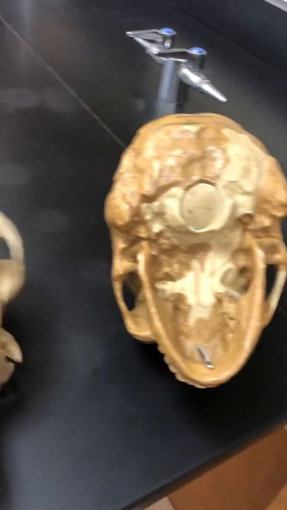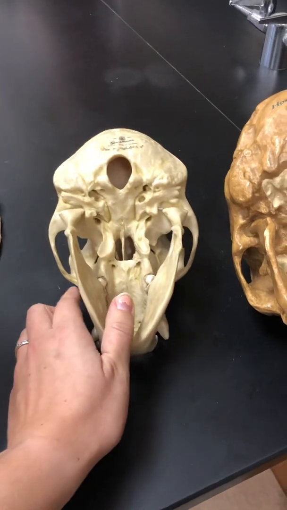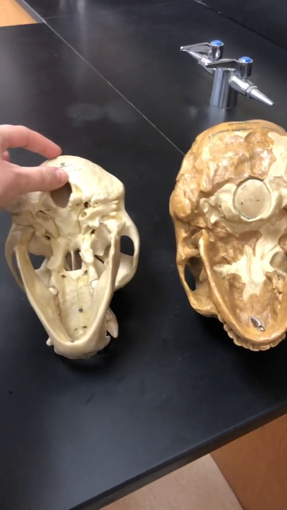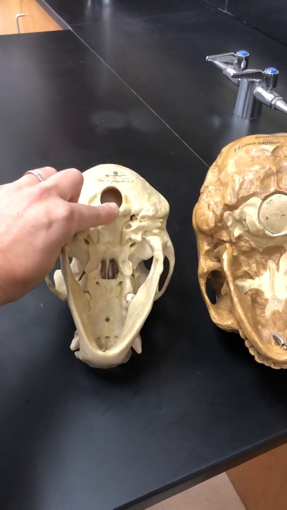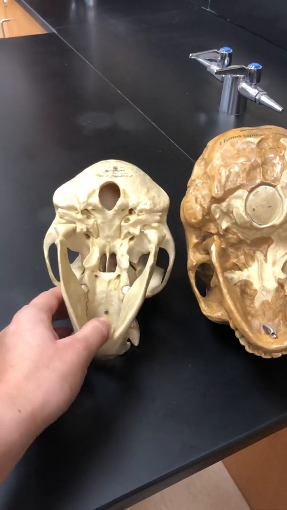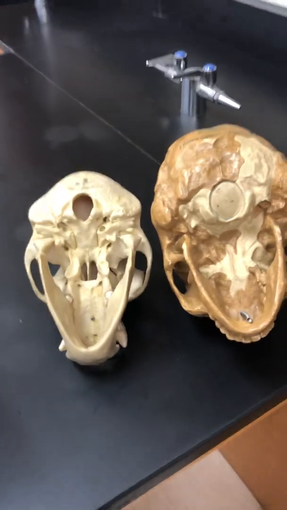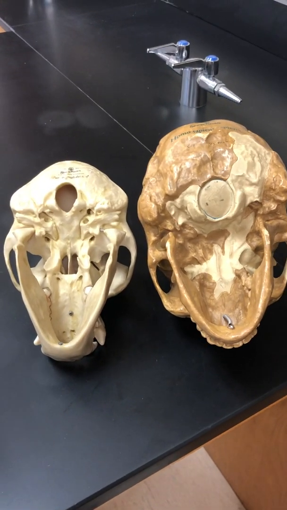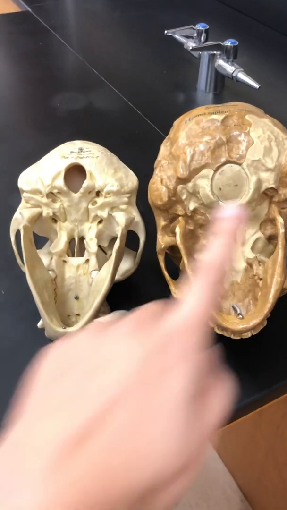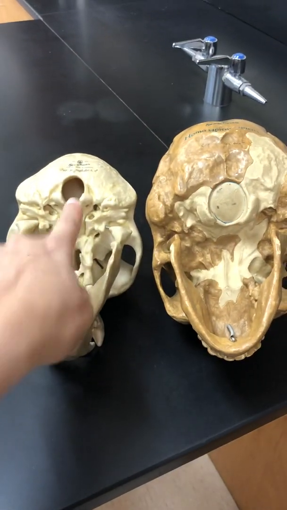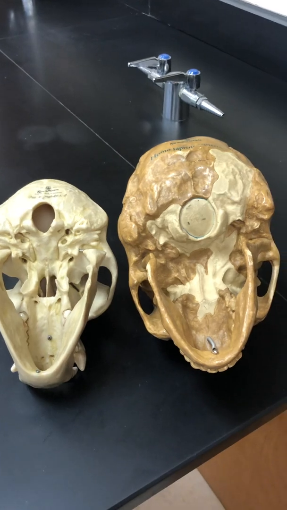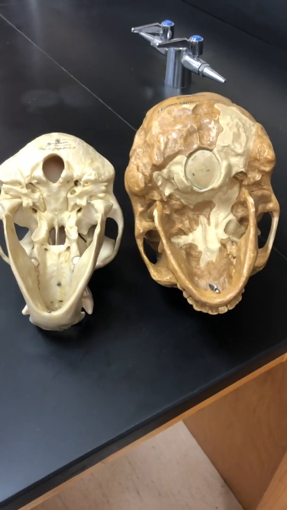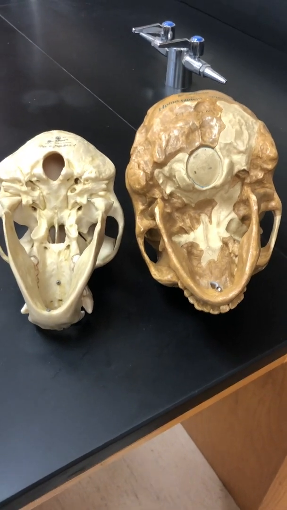In a chimpanzee, if we flip theirs over, theirs is further towards the back of their skull. Look how little there is of their skull, and that's where the hole is. This indicates that they are quadrupedal or walk on all fours. So when they found skulls of our ancient ancestors, this is one of the things that they look at: where is the placement of the foramen magnum to then make predictions on if the animal was bipedal or quadrupedal, including our ancient hominid ancestors.